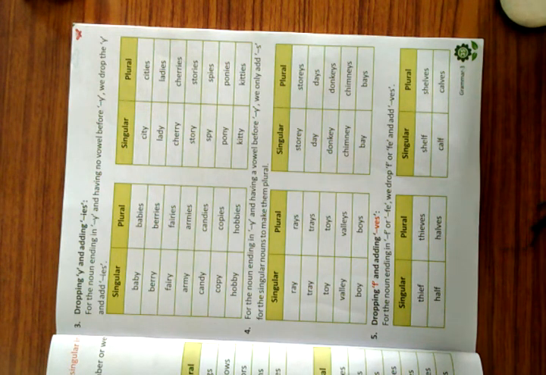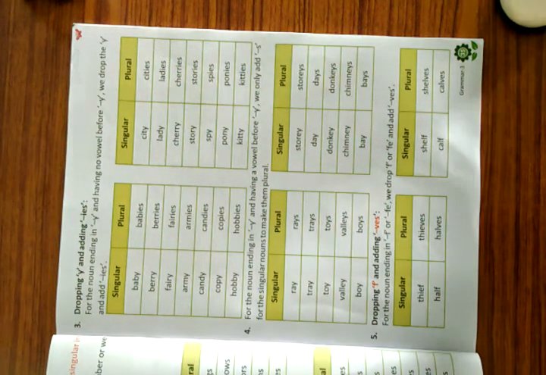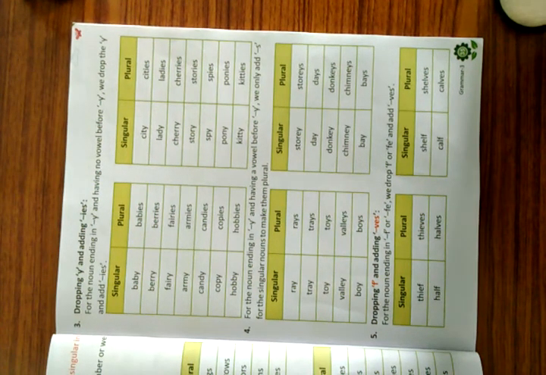Half, this is also ending with the letter F, so you have to drop the letter F and add VES. And here also you can see self, calf. So you have to do it this way, and you turn to page number 36.